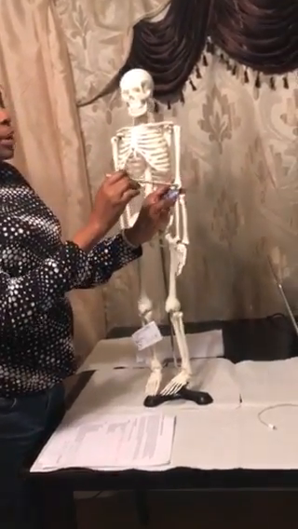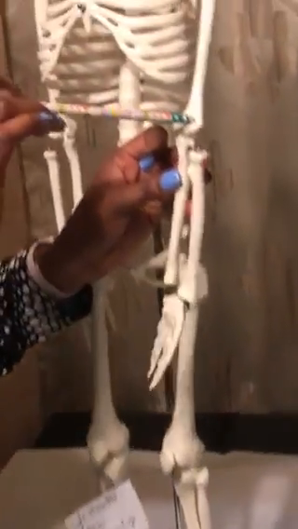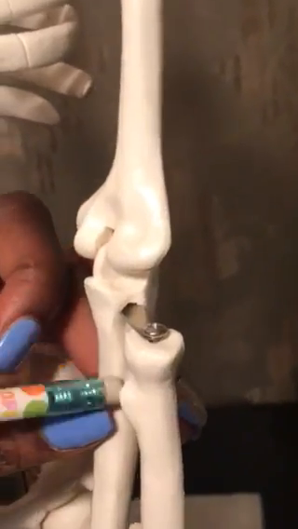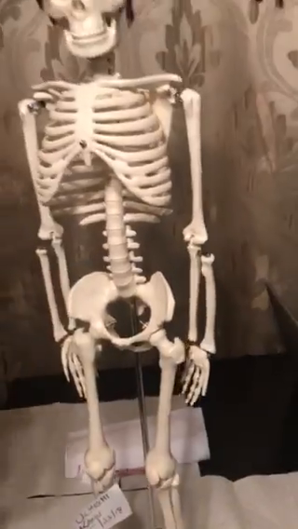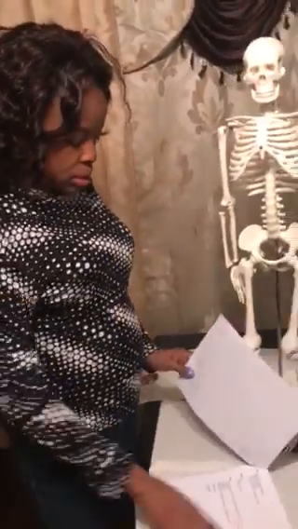This little dip here, if you come closer, you will see the little dip here. That's the olecranon fossa, where the ulna articulates.